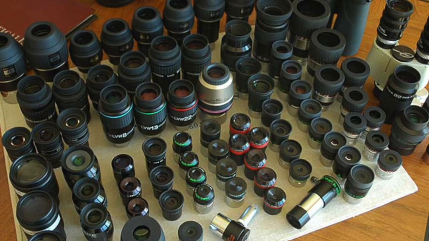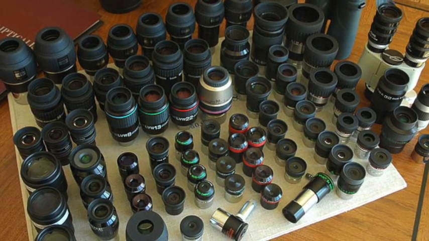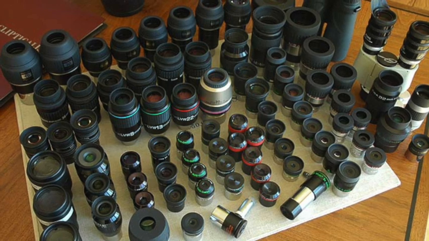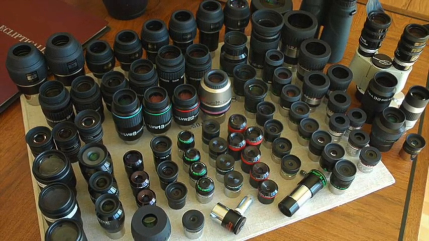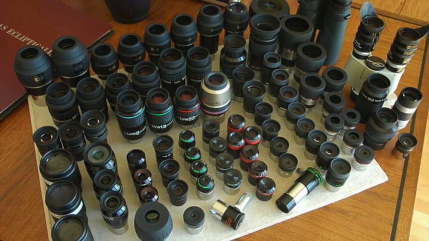The focal length of the objective element is obviously fixed, and so different magnifications are achieved by using eyepieces of different focal lengths. The shorter the focal length, the greater the magnification.